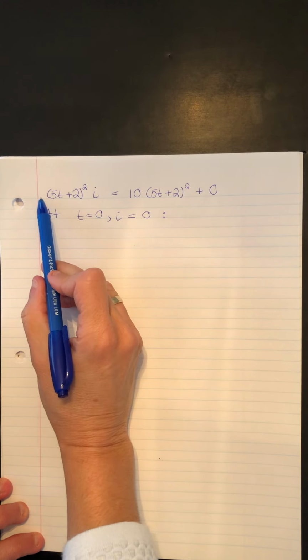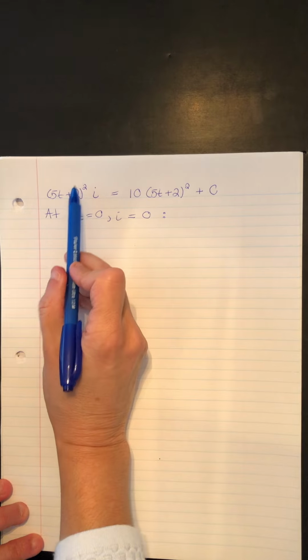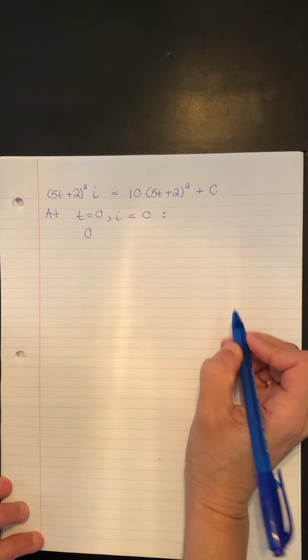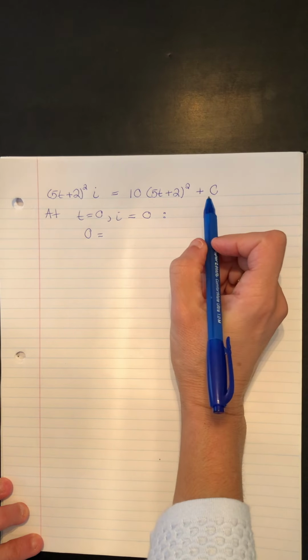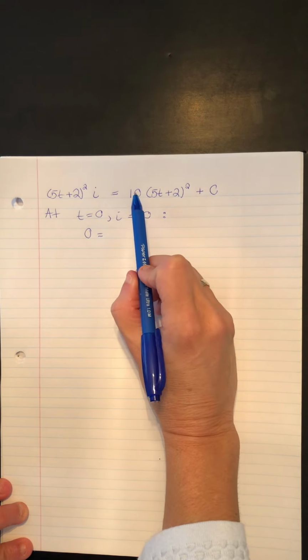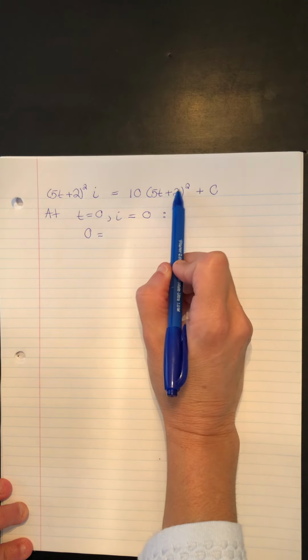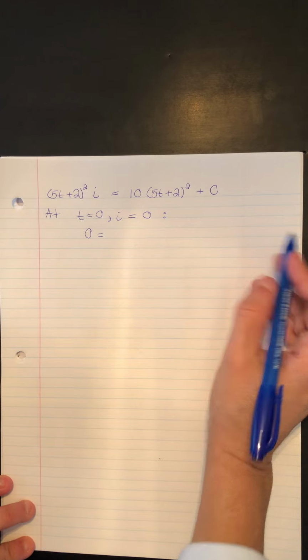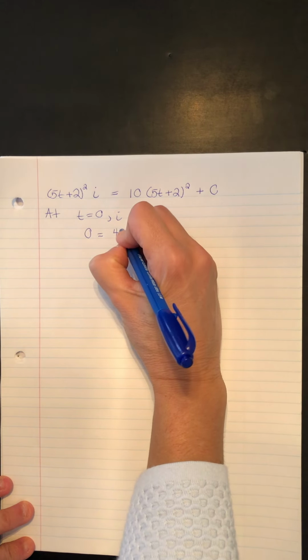The left side will be 4 times 0, so basically 0. And on the right, we're putting a 0 here, so it's 10 times 2 squared, or 10 times 4, which is 40.